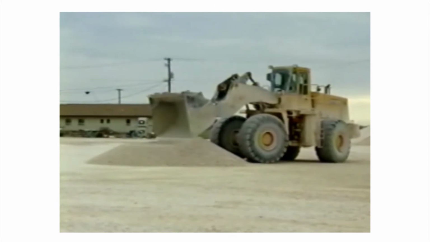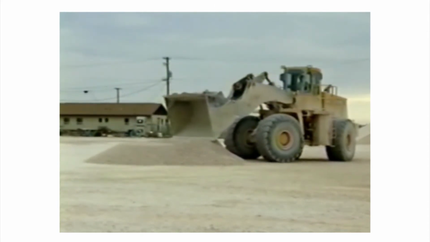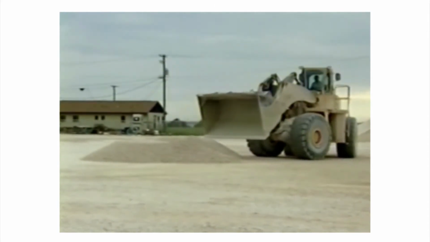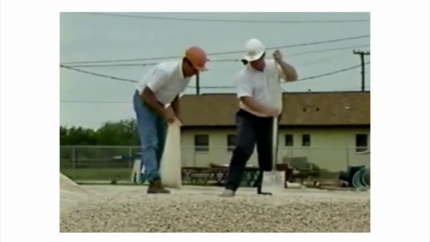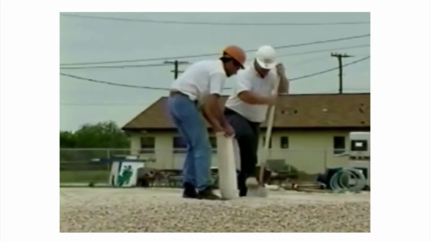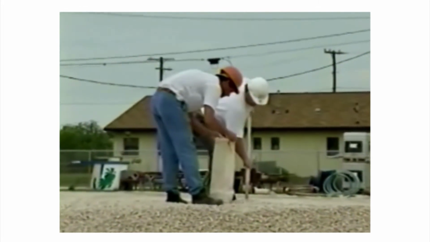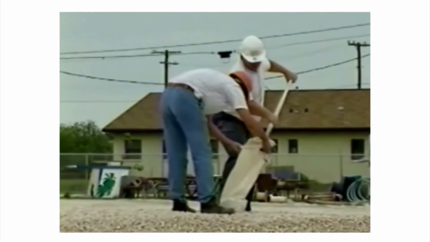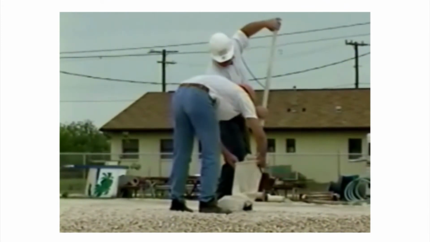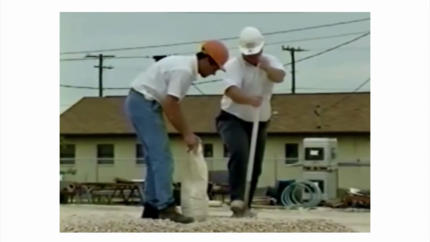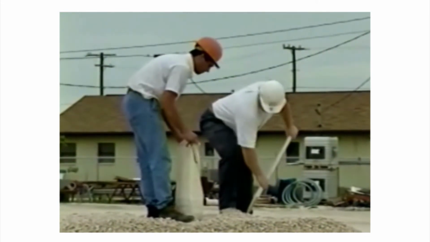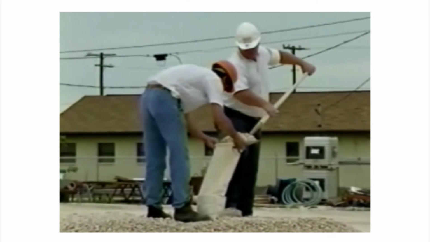For the first method, have the loader back drag the stockpile to level the upper 1/2 to 1/3 of the pile. Use a square tip shovel to take the sample. Insert the shovel to its full depth. Be careful to keep as much of the sample on the shovel as possible. Take shovels full dispersed across the entire flattened surface. Place each shovelful in the sampling container.